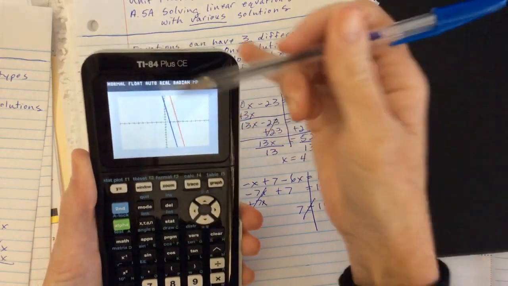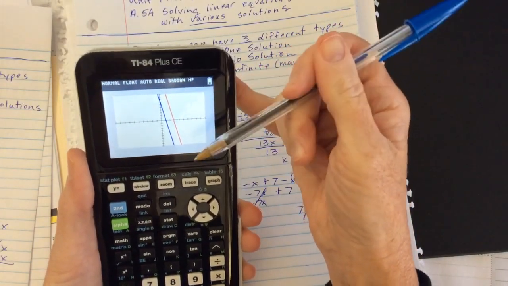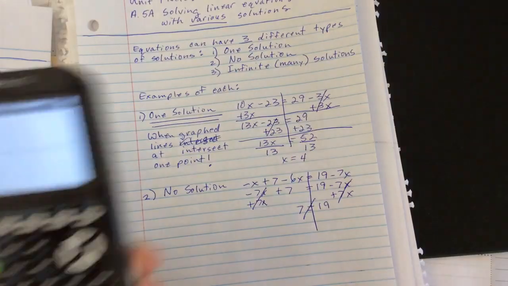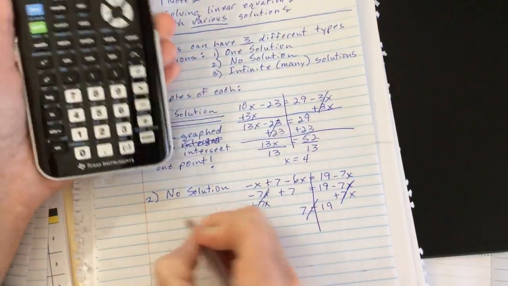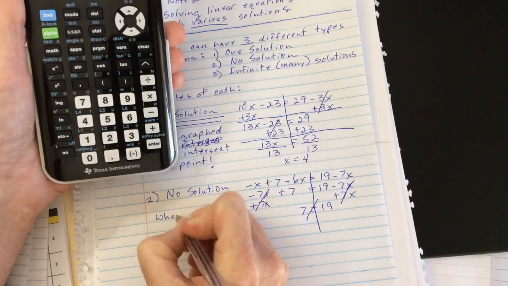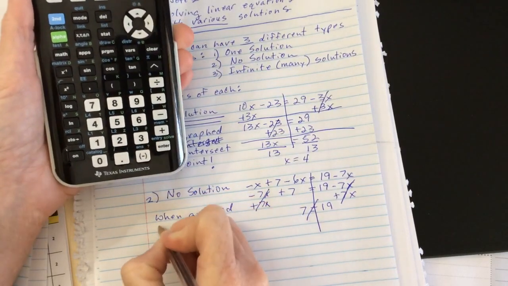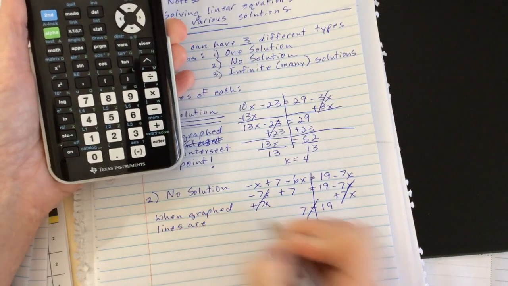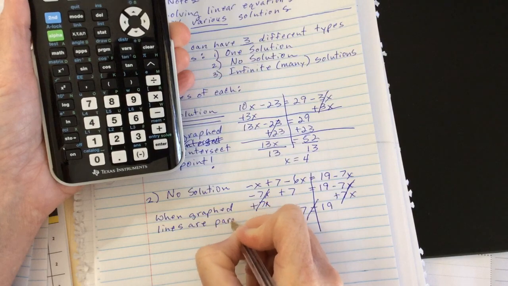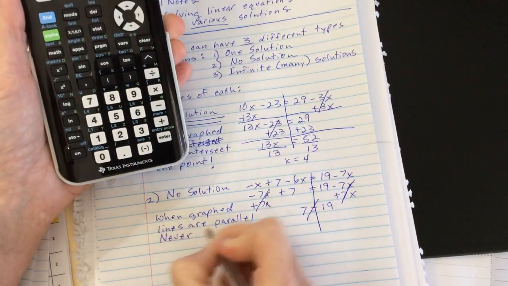And it did. There's no solution. These two lines never cross. They are parallel lines. So let's write that down. So when graphed, lines are parallel. Never cross.